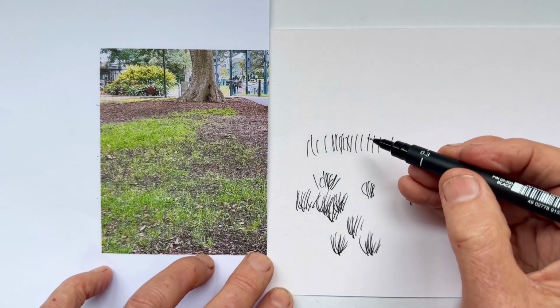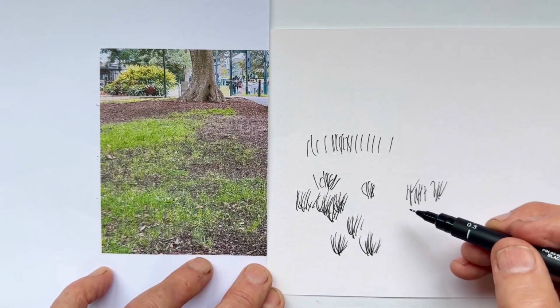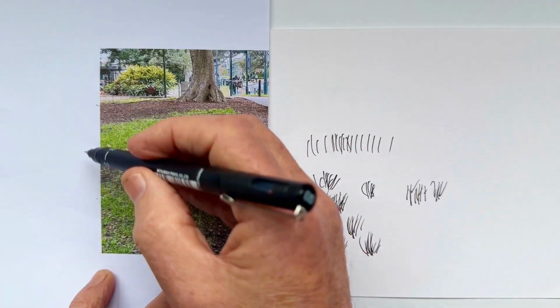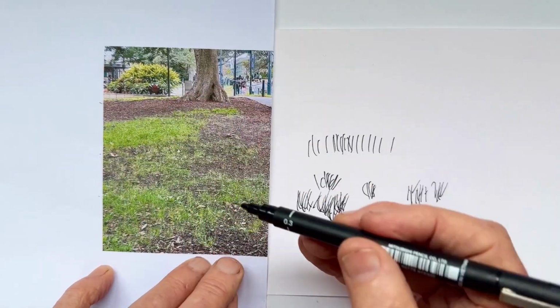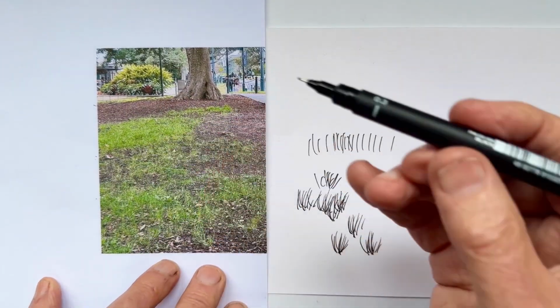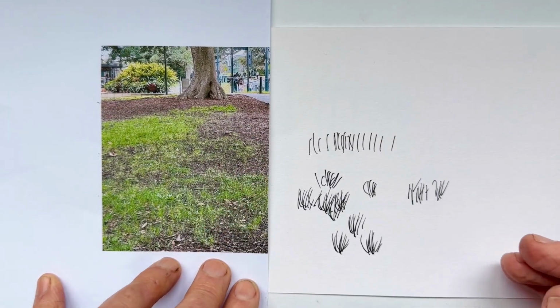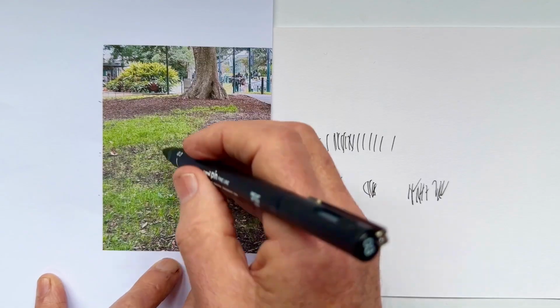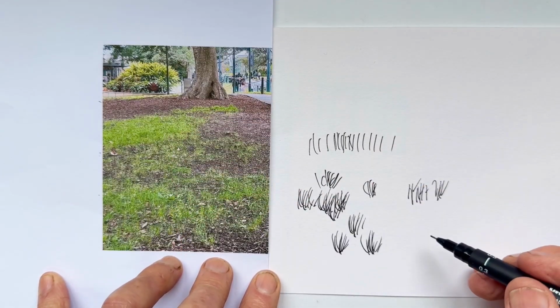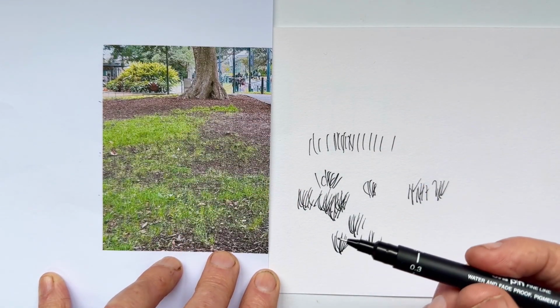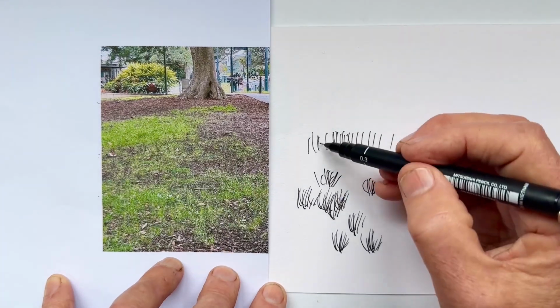And we basically draw what we know about grass rather than what we're seeing here, the way we're seeing it here, with the angle and the color and the lighting and the distance, all of those things. We've stopped observing our reference and we're drawing from a different memory of this subject.